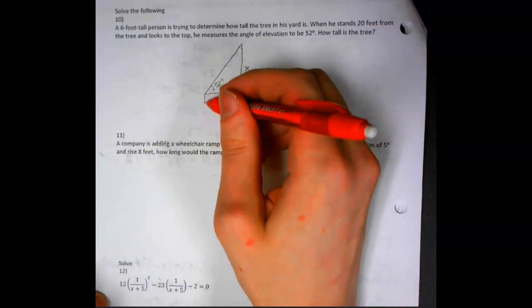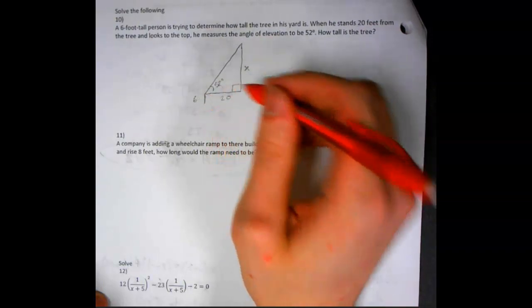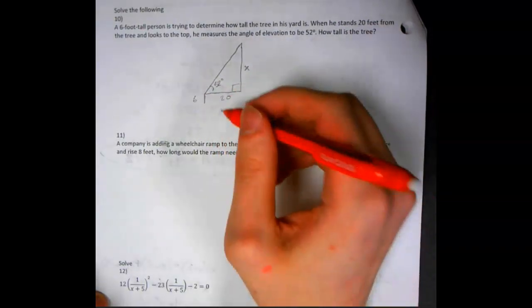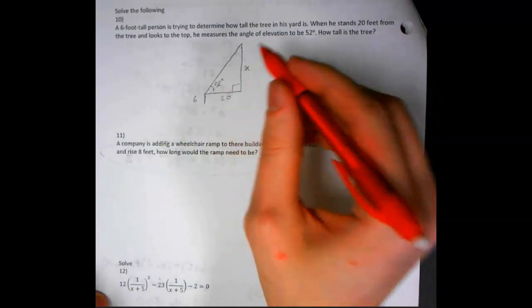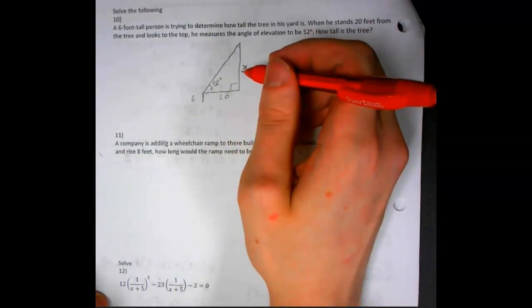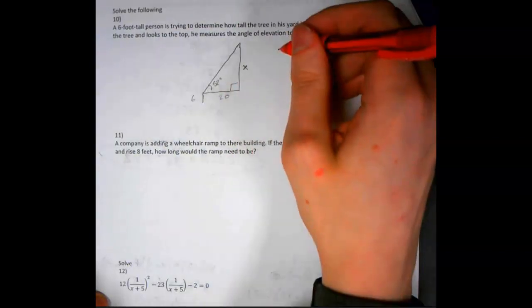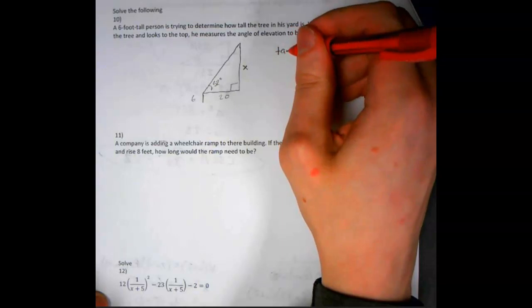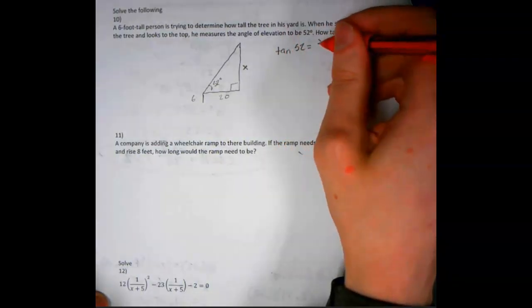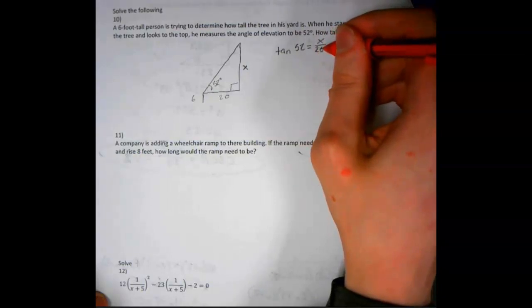And then also we said that he's 6 feet tall. So we have our opposite one that we're looking for. We have the adjacent. So we're going to say the tangent of 52 equals the opposite over the adjacent.